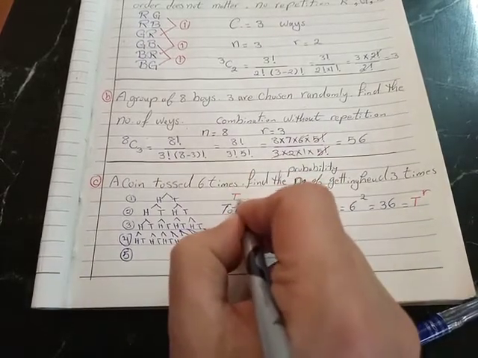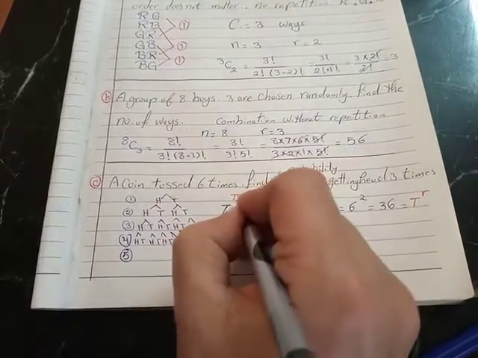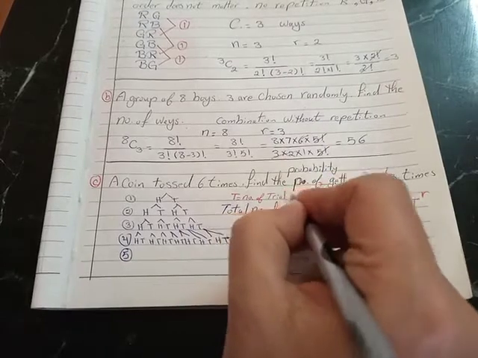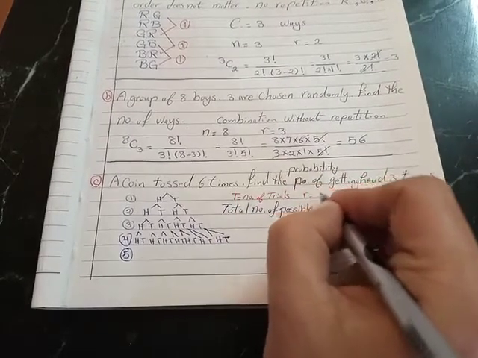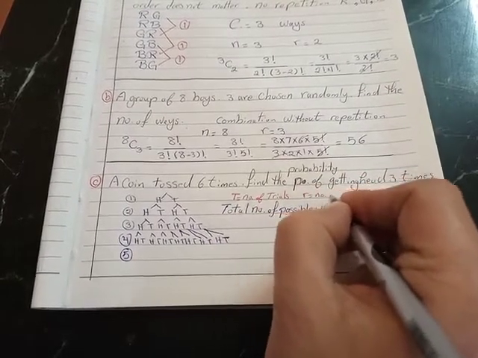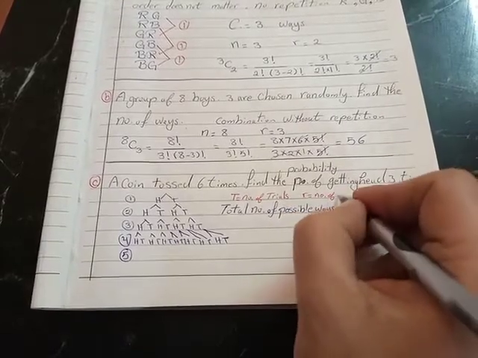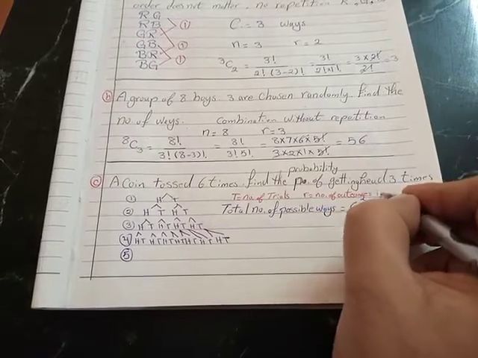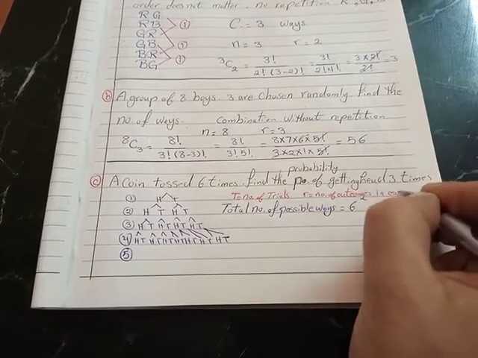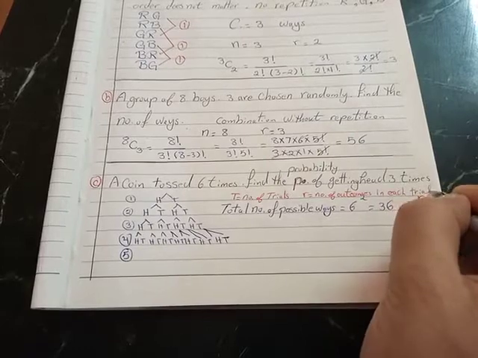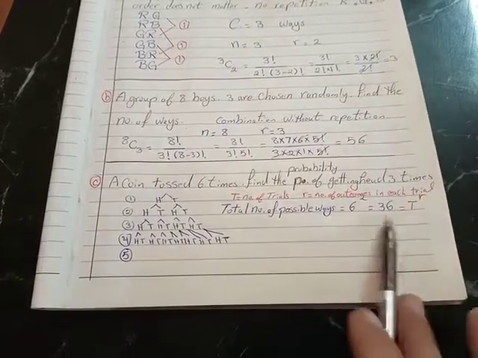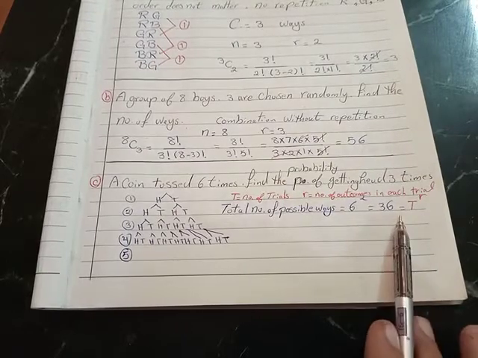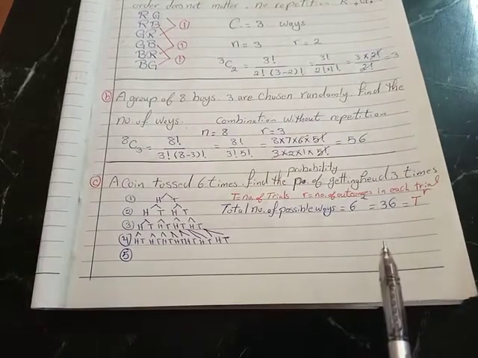The T is the number of trials, and the R is the number of outcomes in each trial. Okay, this is much related with the lesson of probability, which is not our subject name.